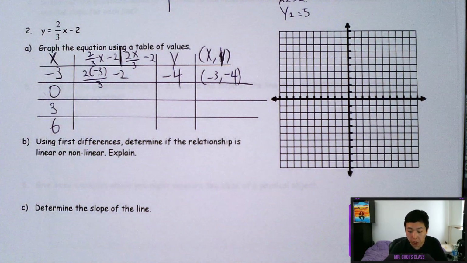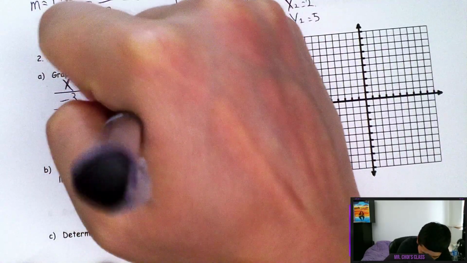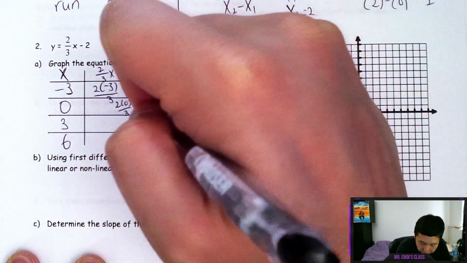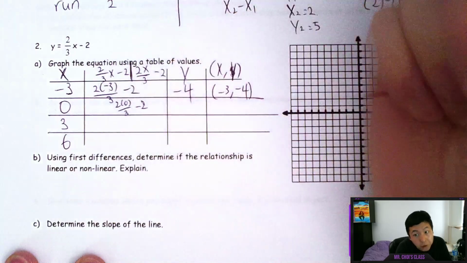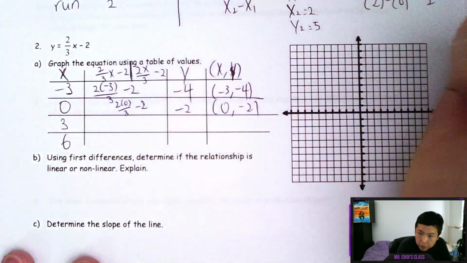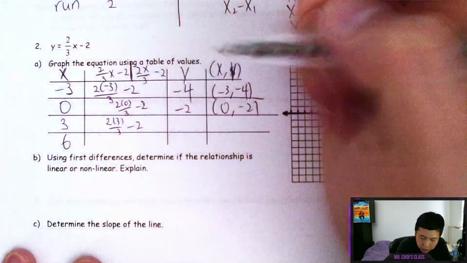Time to check your work. Let's fill this out. So 2 times 0 over 3, minus 2. 2 times 0 is 0, divided by 3 is 0. So this should just be negative 2. So 0, negative 2. 2 times 3 divided by 3 minus 2.